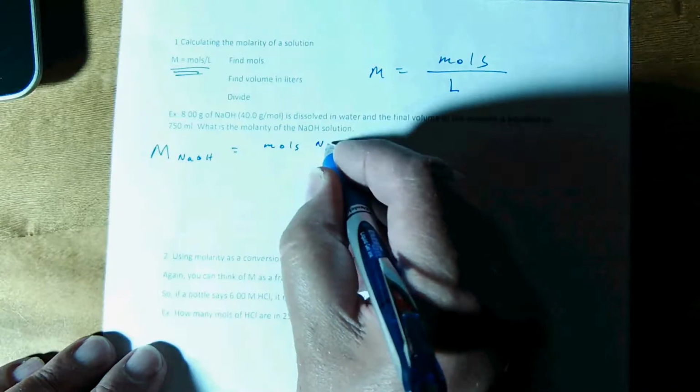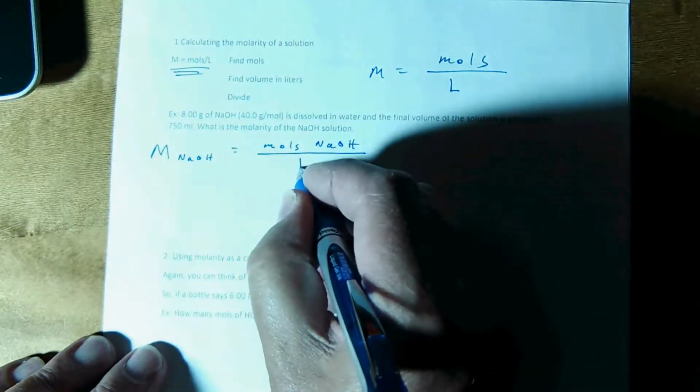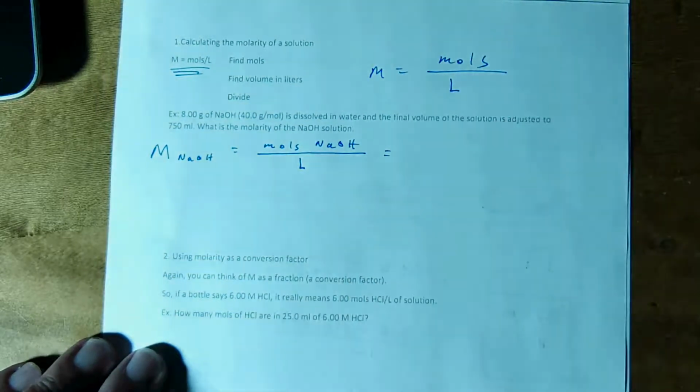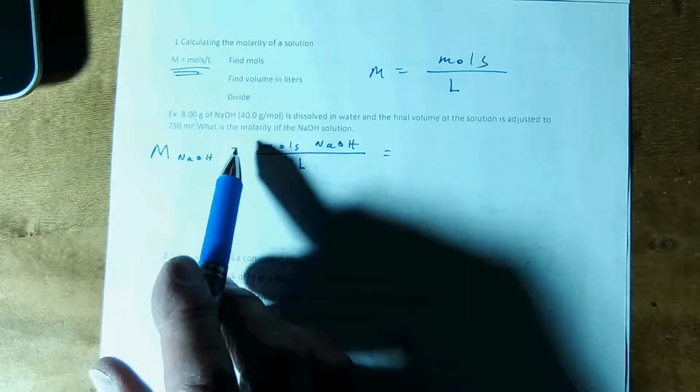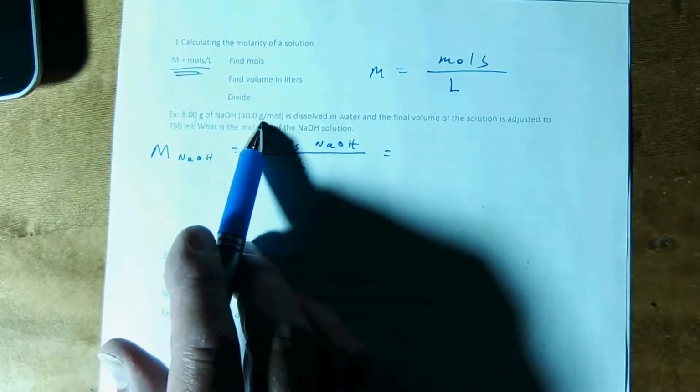Well, the molarity of your sodium hydroxide is going to be the moles of sodium hydroxide divided by the liters of the solution. Hey, 8 grams, and they gave us the molar mass. What's molar mass good for?